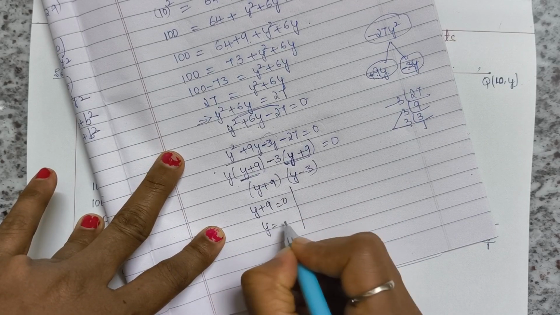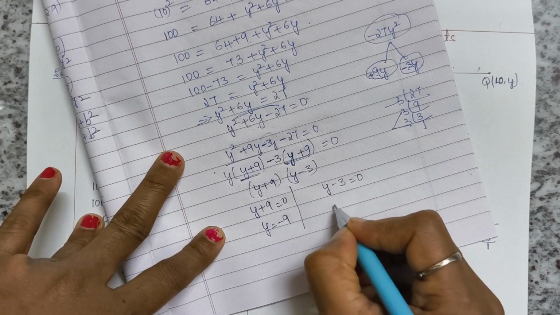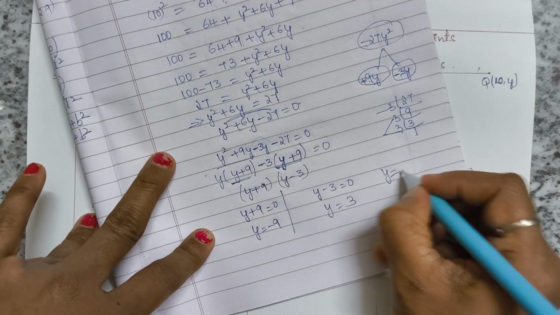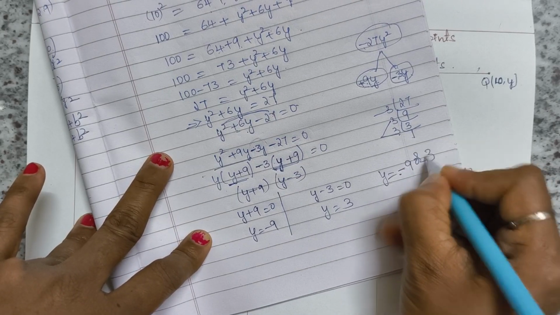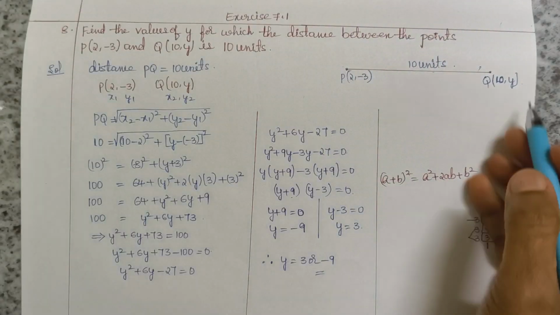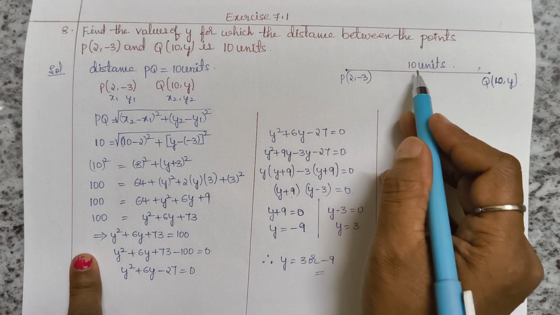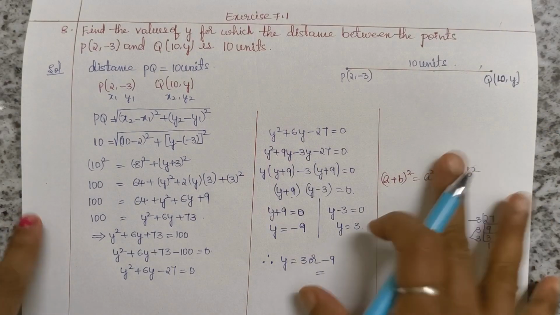Y is equal to what? Minus 9. Next, y minus 3 is equal to 0. What is the y is equal to? Plus 3. So what is the y answer? Y answer is minus 9 or 3. So this y place, minus 9 keeping also, you will get 10 units distance. And 3 keeping also, you will get 10 units. So this is the answer.